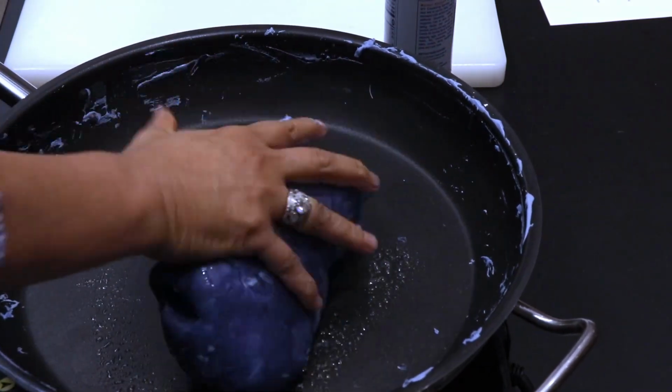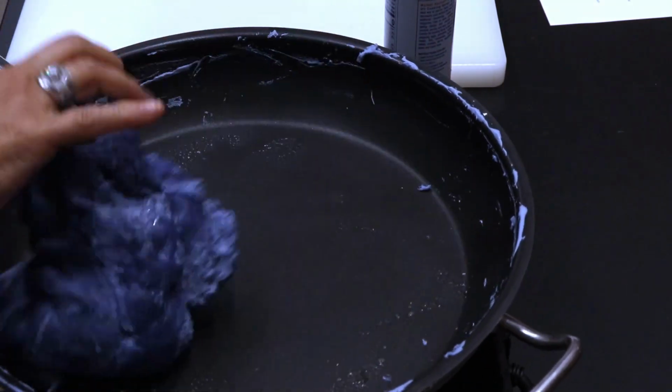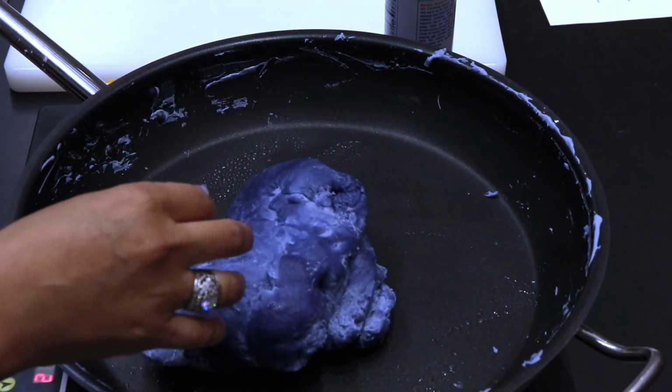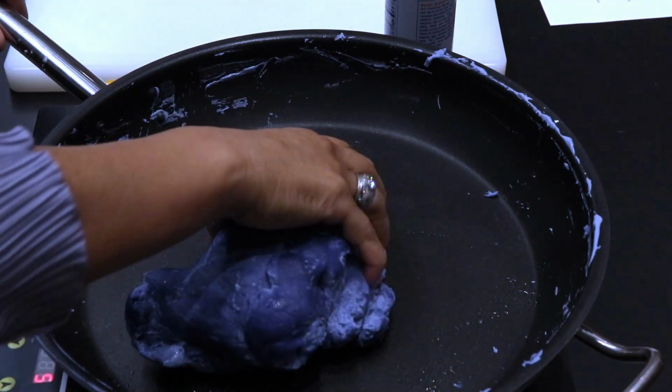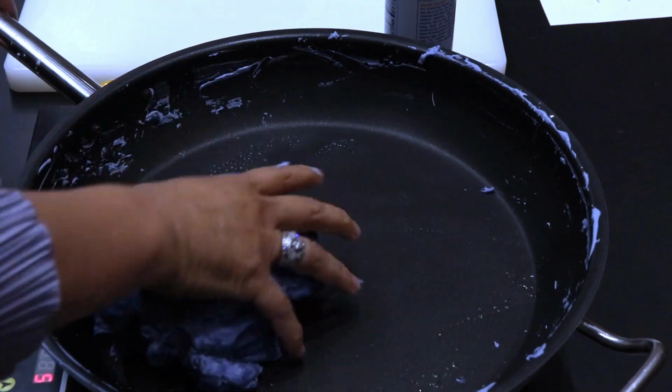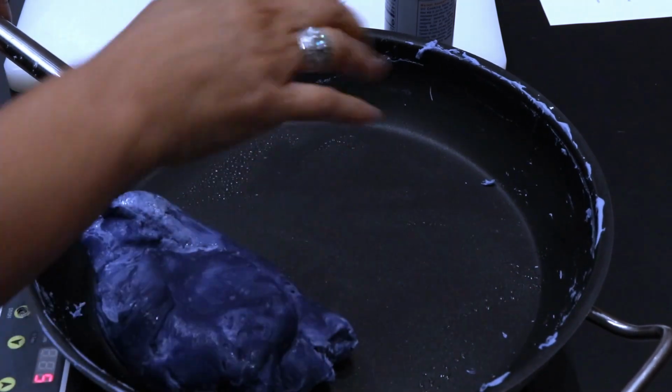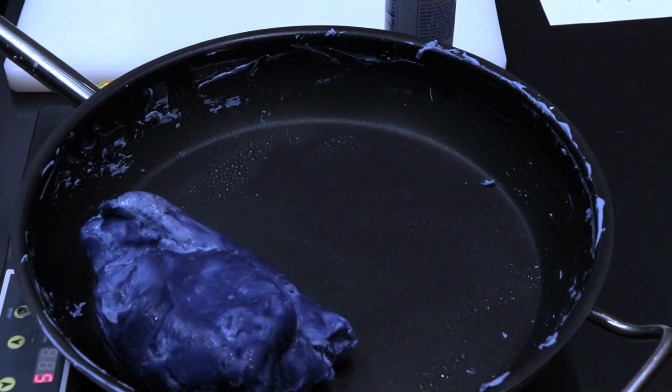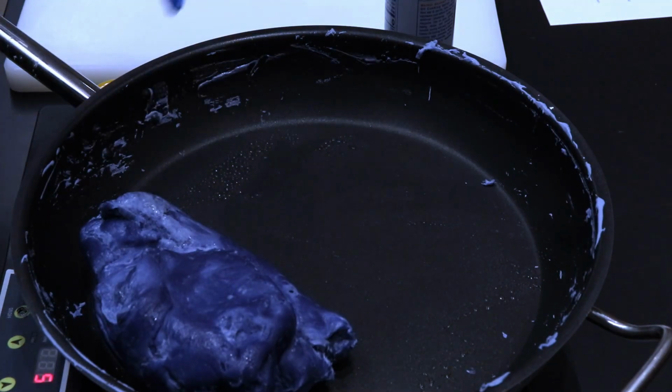So now, this is the fun part. This is when we have to start kneading them while they are hot. Anybody want to help me do it? It's really hot.